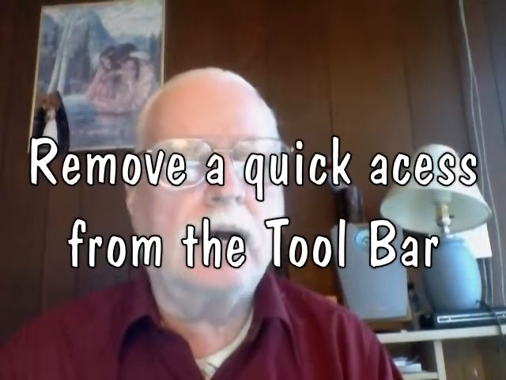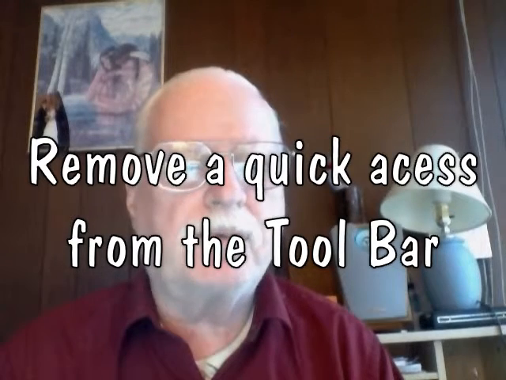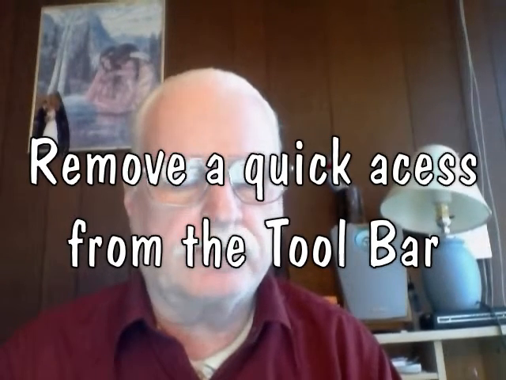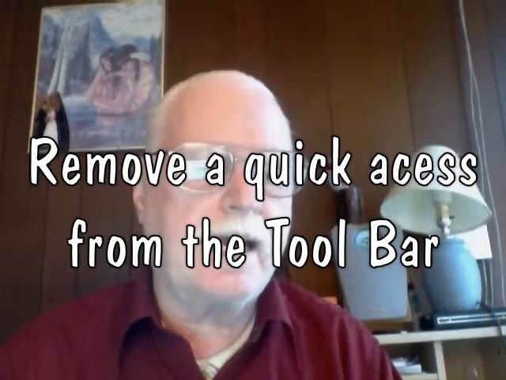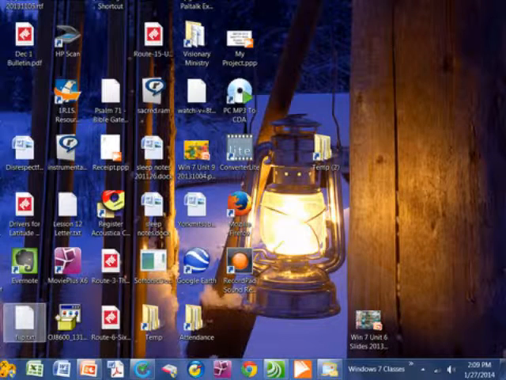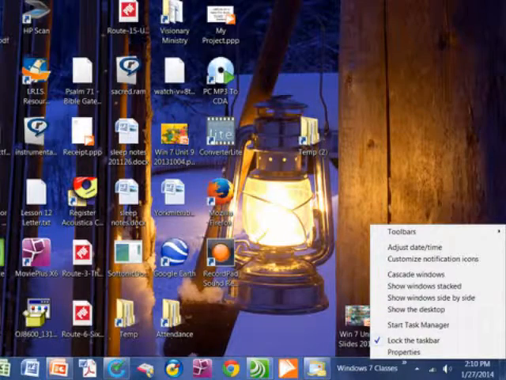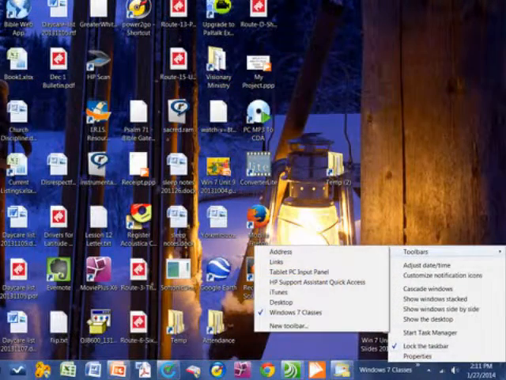Now, when I did this presentation in the class before, one asked, well, how about if I'm finished with that folder, I don't need it anymore, can I get rid of it? And the answer is yes. Going back to the desktop and going on the toolbar, you will again right-click on an empty area to bring up that menu, and go to Toolbars again.